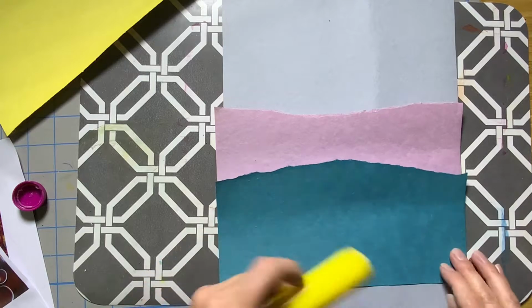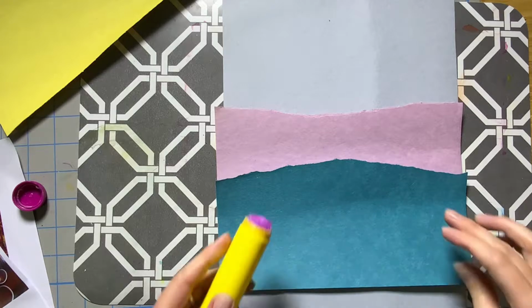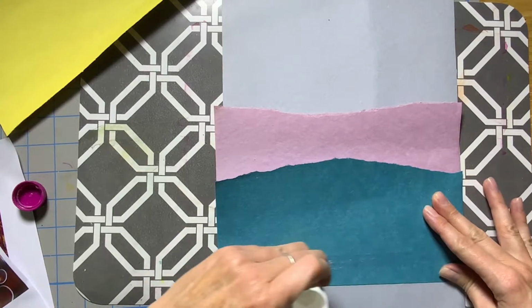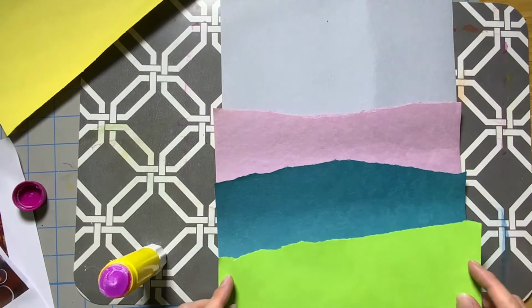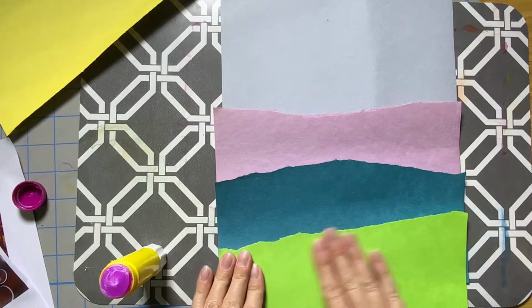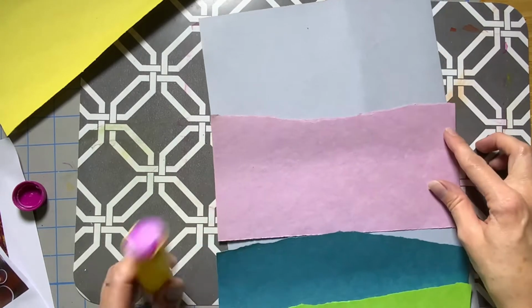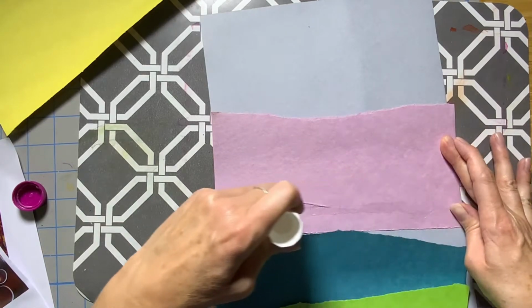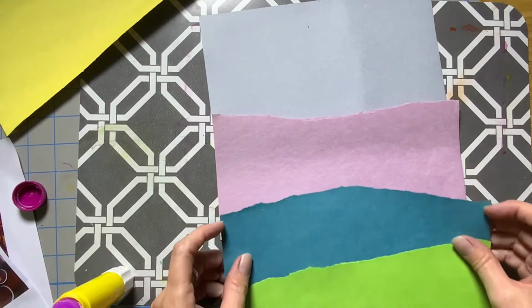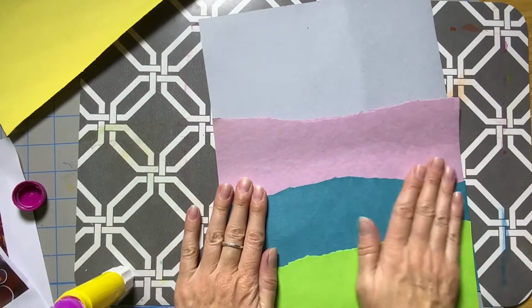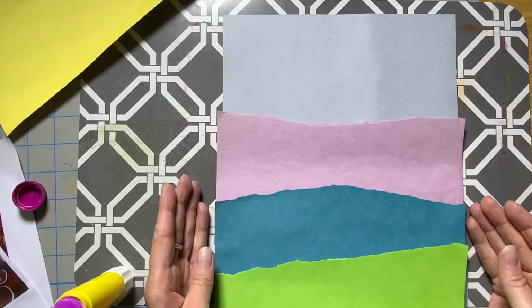Then it's time to glue them in place. I lift the first paper off and add the glue to my middle layer. So I'm going to work my way up from the bottom. Once I glue my green on top of my middle layer, I'm going to lift that one up and put some glue on the next one. Now I can glue my hills down on top of my sky.